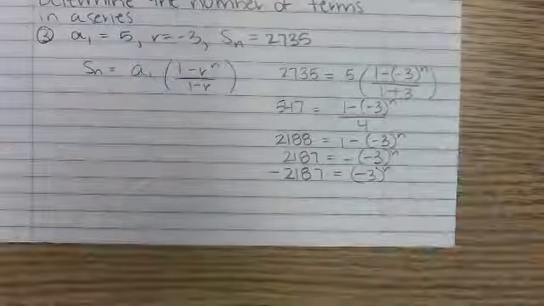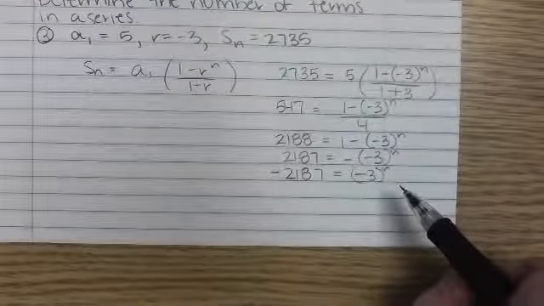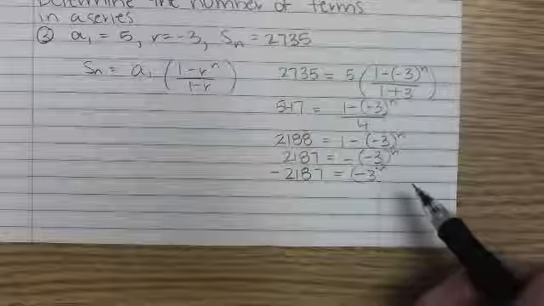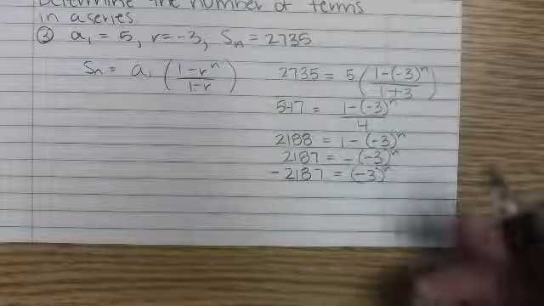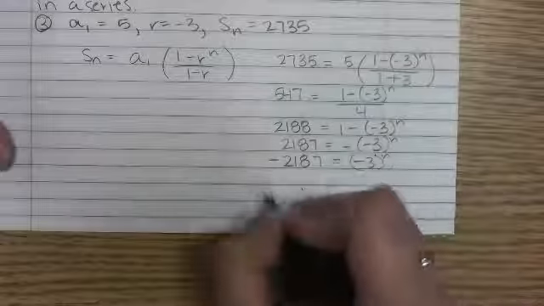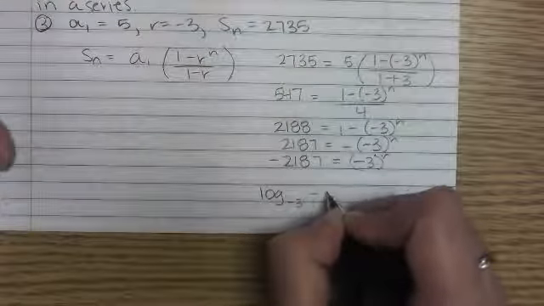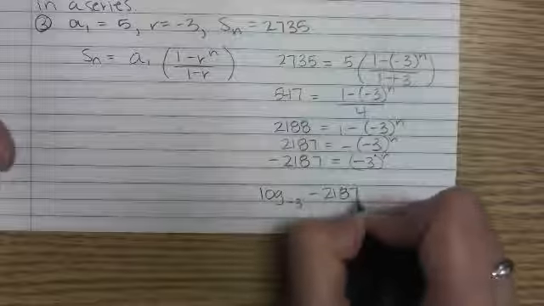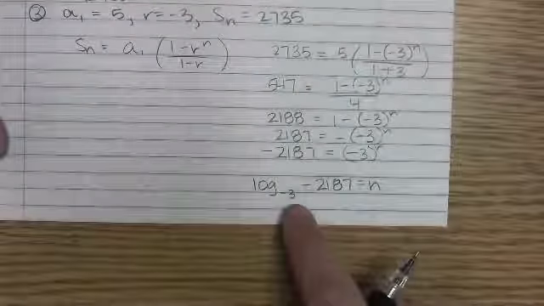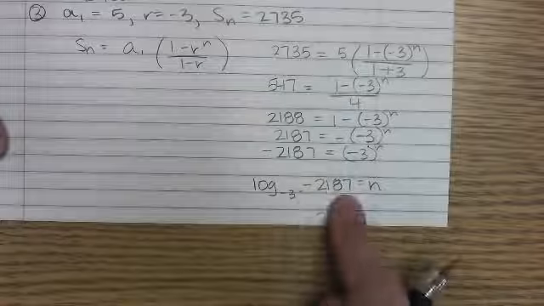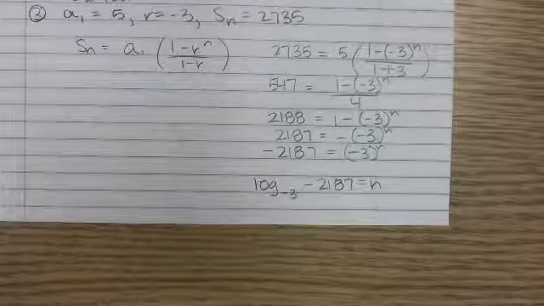Now, if you recall, typically when we solve for an exponent that's a variable, we convert the exponential form into log form, and then we can plug it into our calculator. So this would be log base negative 3 of negative 2,187 should equal n. The only problem is logs are not allowed to have negative bases, and you can't take the log of a negative, so this is not possible to plug into our calculator.